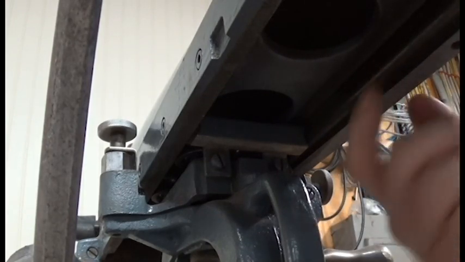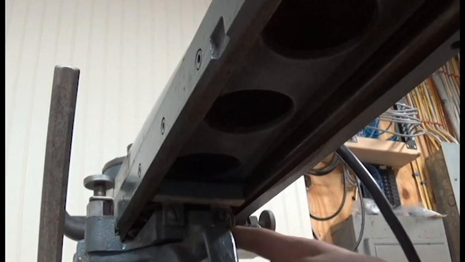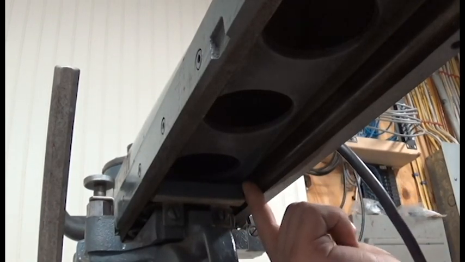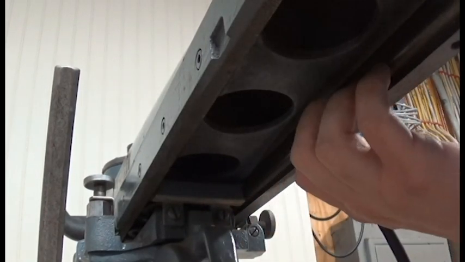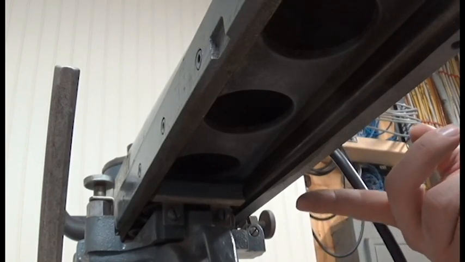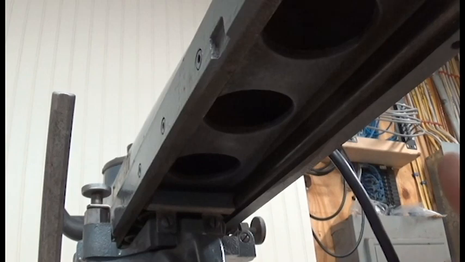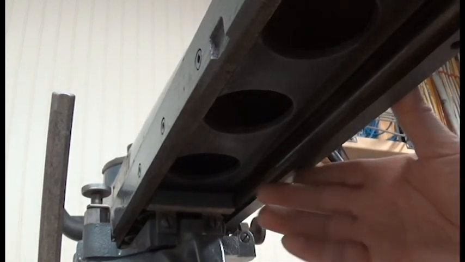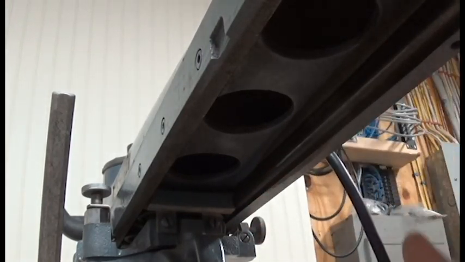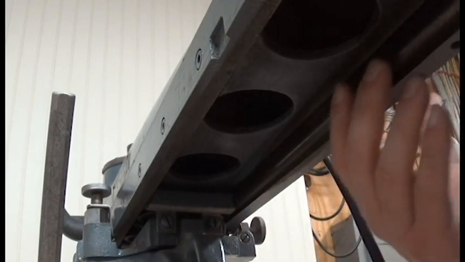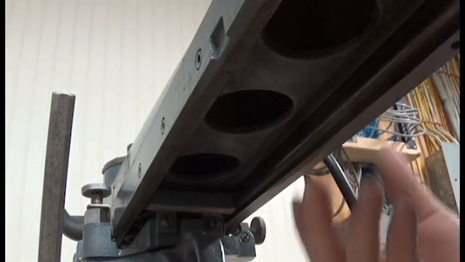The nice thing about these is if it wears close to the post, you can always take these rails out and flip them 180 degrees and you get a new section closer to the post. But again, unless this came out of a lumber yard, chances are the saw is not going to have any appreciable wear in the arm.